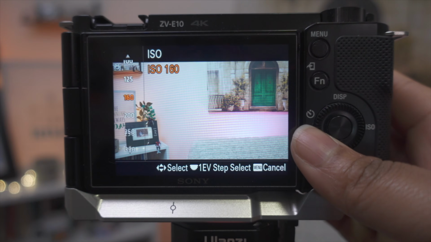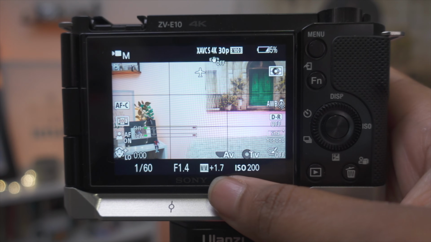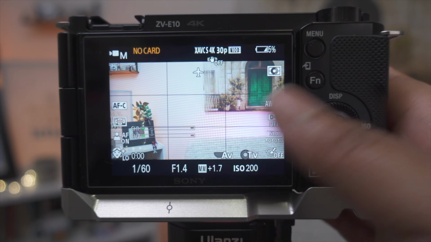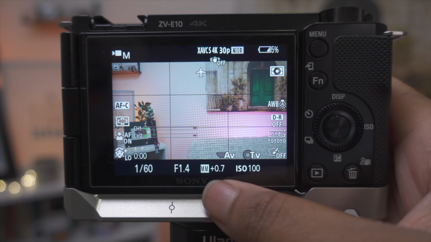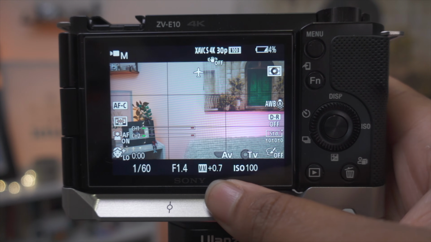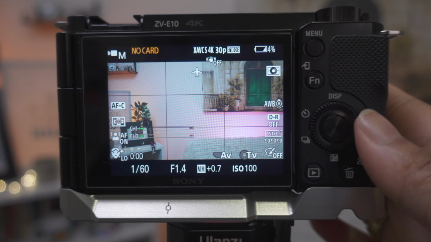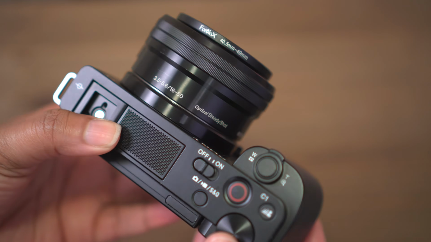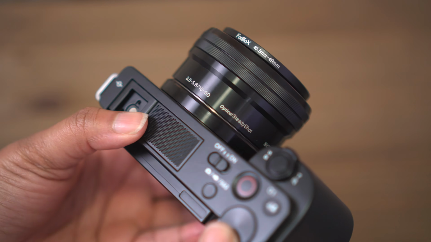Now you see that this ISO is fluctuating because it's set to automatic. We don't want that. So we can bring this to whatever we want. You see that's at a plus 1.7. We can bring that down a little bit more to get that plus 0.7, but those would be the basic settings of how that would work. The other thing is, if you're using something like a kit lens, you're not going to get the shallow depth of field or the blurry background.